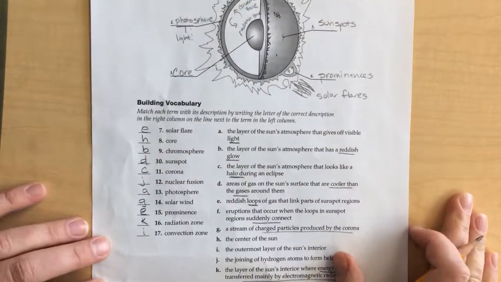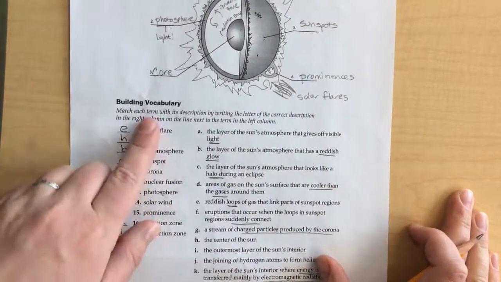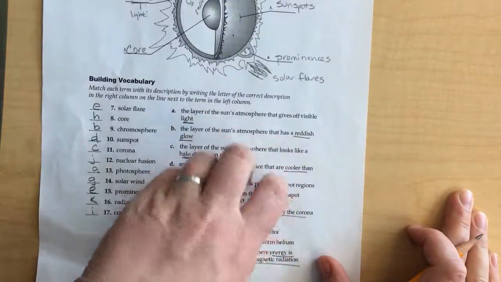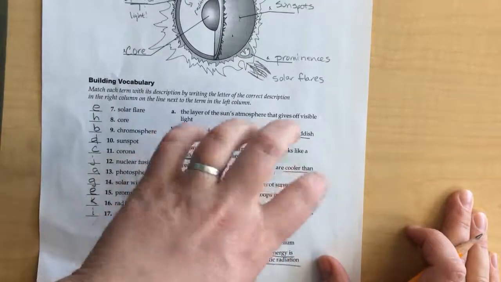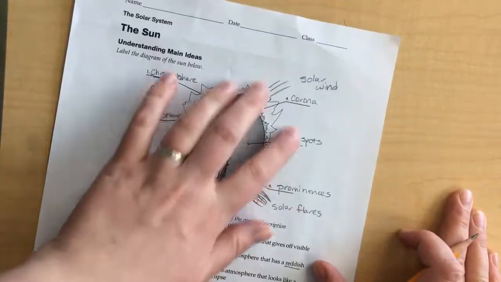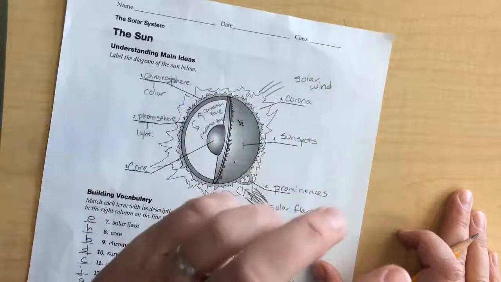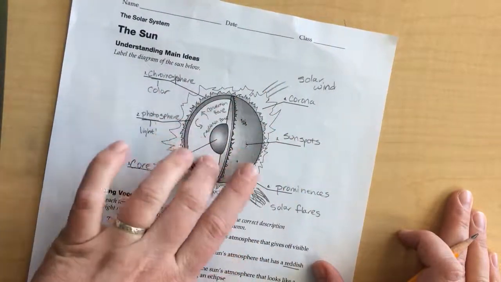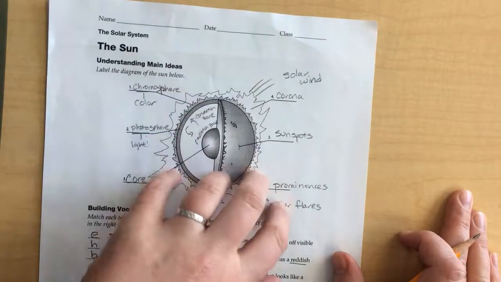And if I were you to study, I would make flashcards of all this vocab, and you don't have to write the exact definition, but put the definition in your own words and use some of those keywords here so that you can learn all the parts of the sun. And I'll have another video where we go through the parts of the sun in a little bit more detail and take a few more notes.